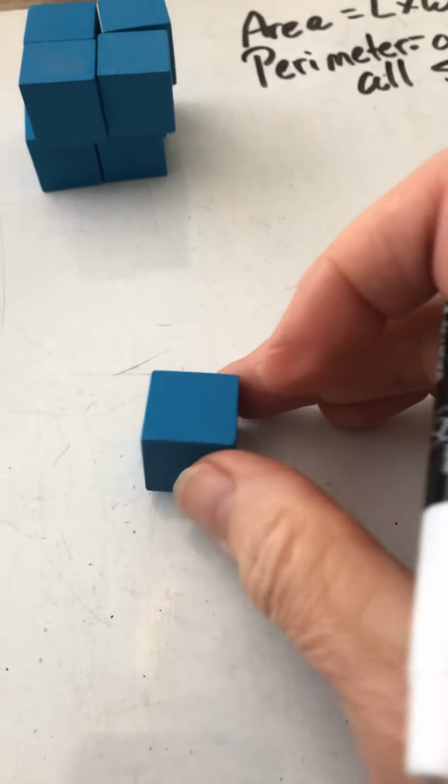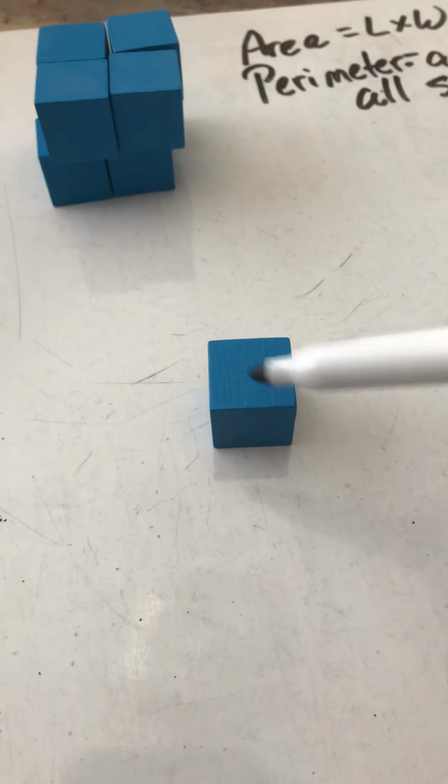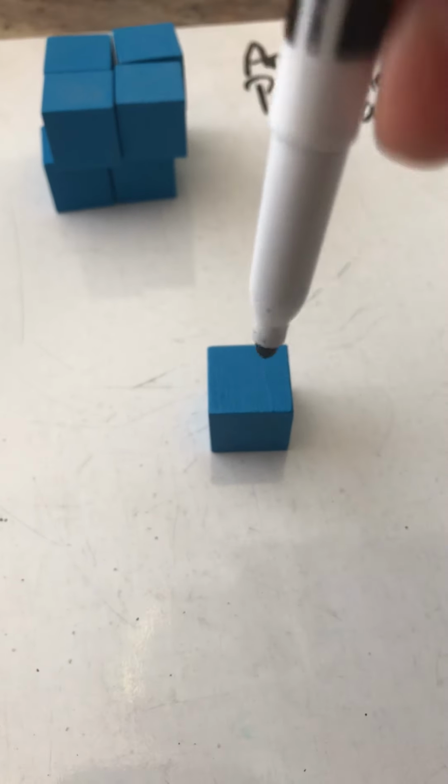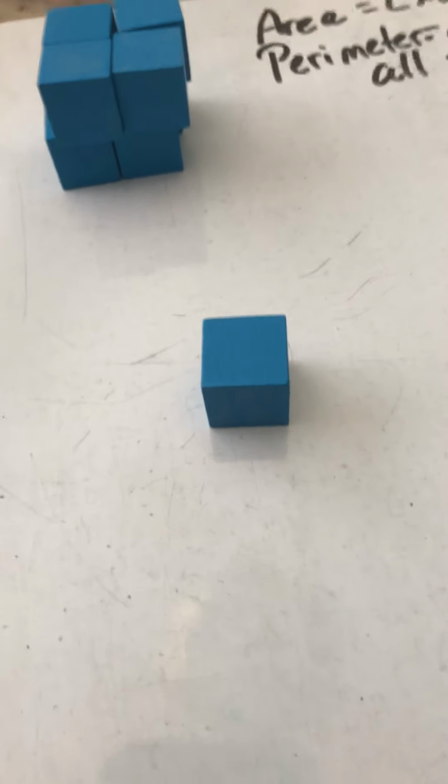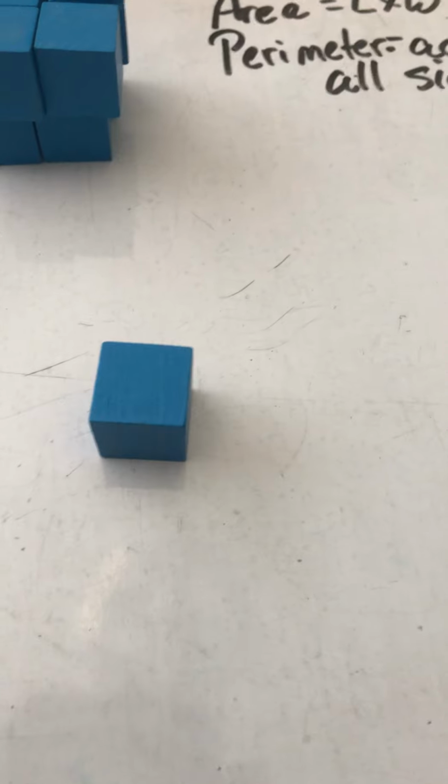Now we're going to talk about volume. What is volume? Well, if I picked up this cube and I had it emptied out and I could put something down inside of it, volume would be how much it can hold, okay?